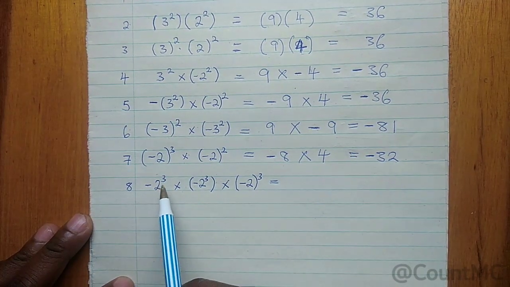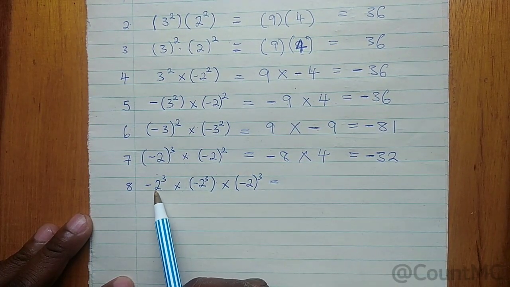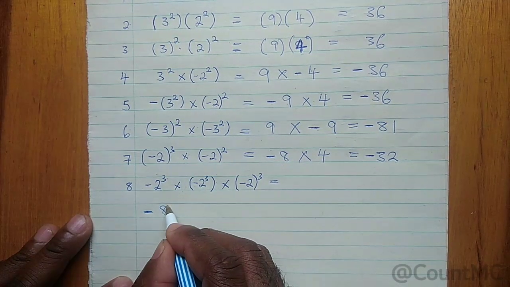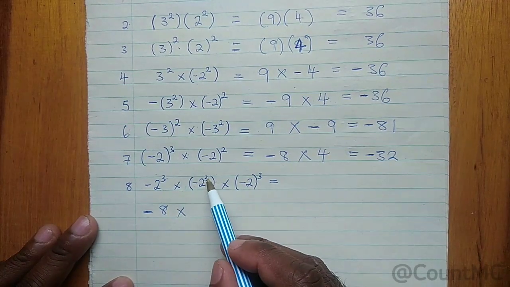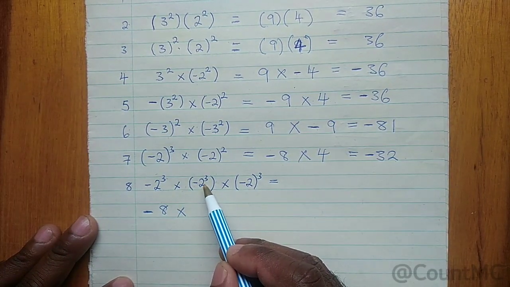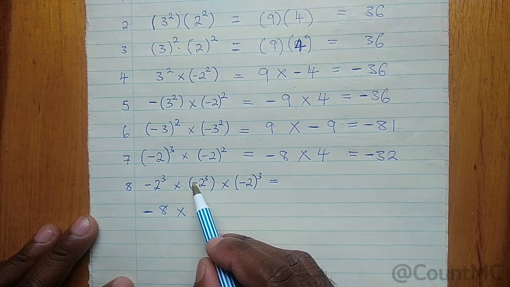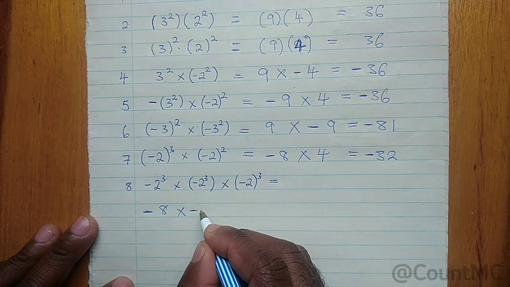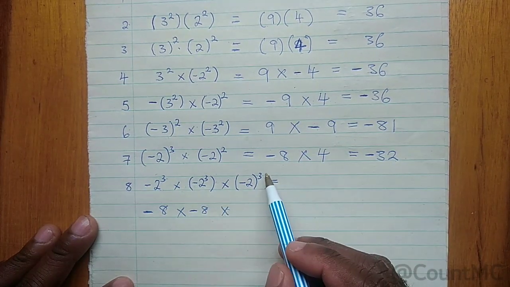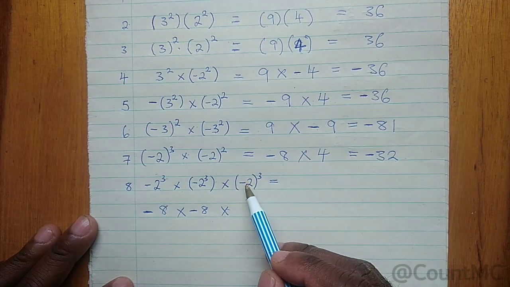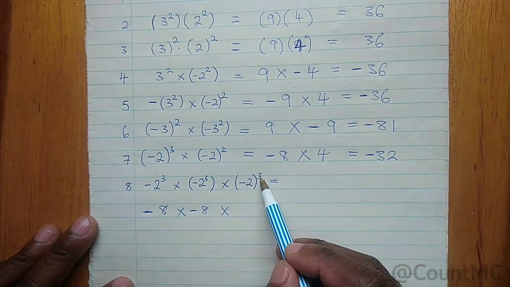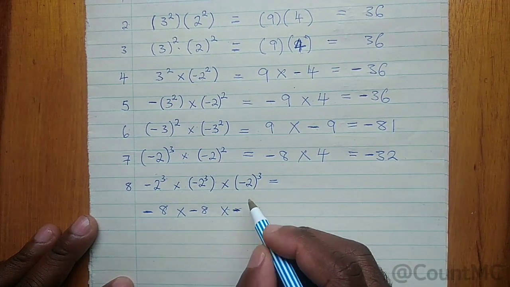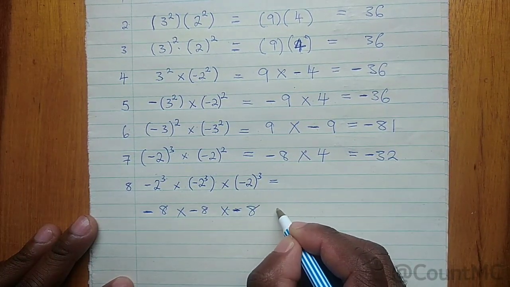Number 8. This 3 is only affecting the 2, so let's bring back the negative. 2 to the power 3, that's an 8, times, this 3 is only affecting the 2, it's not affecting this. It would affect the minus if it was outside, so this would be minus 8, times, this 3 is affecting everything. How many negative signs do we have? We've got 3, that's an odd number, so it's going to be minus 2 to the power 3, that's 8.